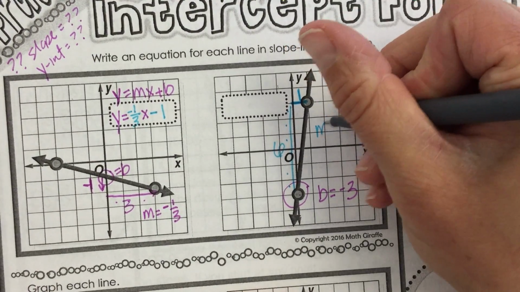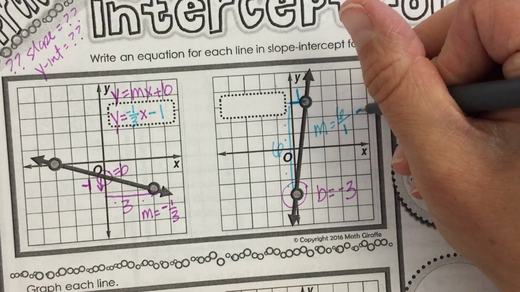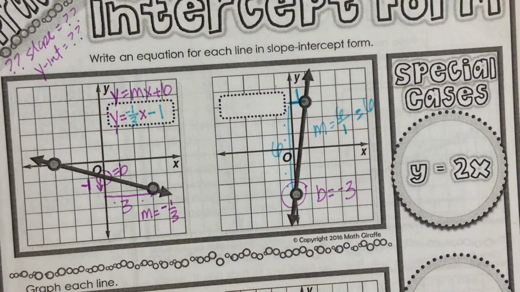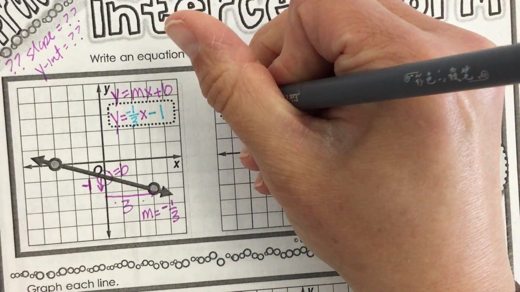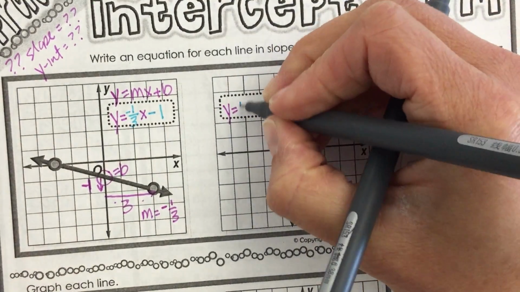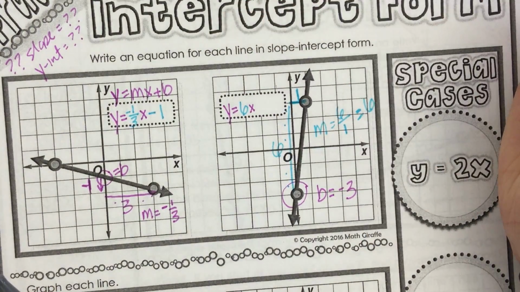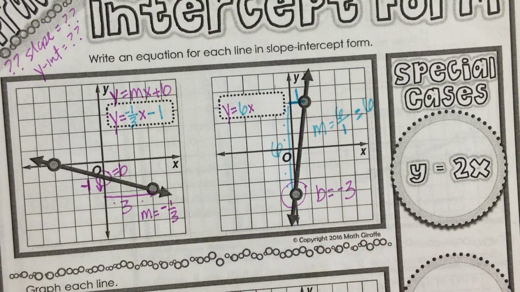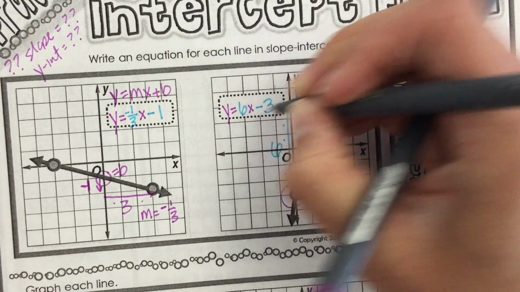So my slope is 6/1, which you can just write as a 6. If you go to your equation, then you're going to have y equals, my slope was 6. Write your y and x, and my intercept is -3, so you have to write -3 for your b.